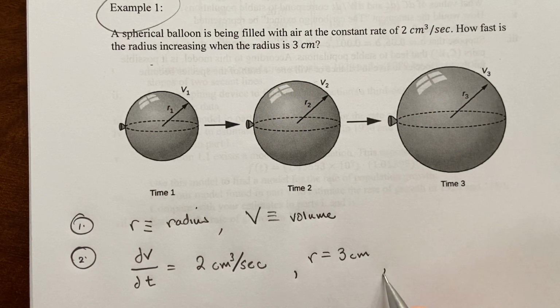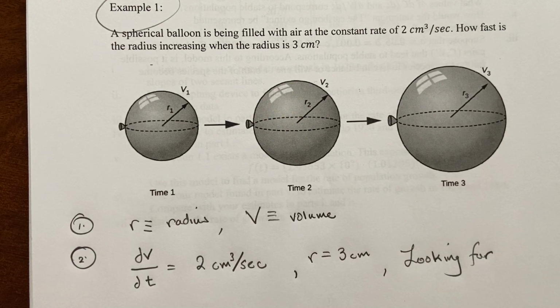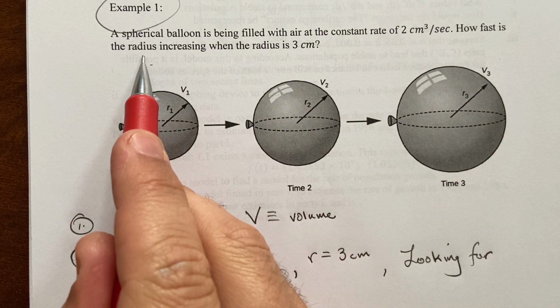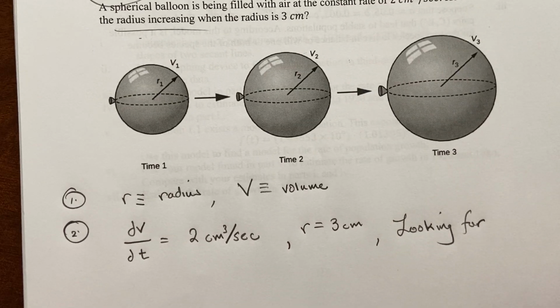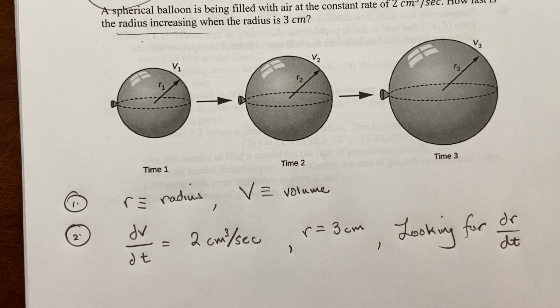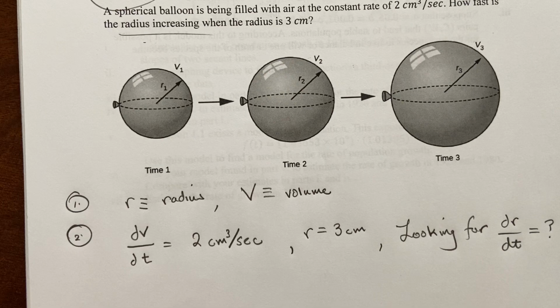We are looking for, in this case, it says how fast is the radius increasing. So we are looking for, in terms of variables, dr dt. We want to know what this thing is. Okay, so that's what we know and what we don't know and what we're given.